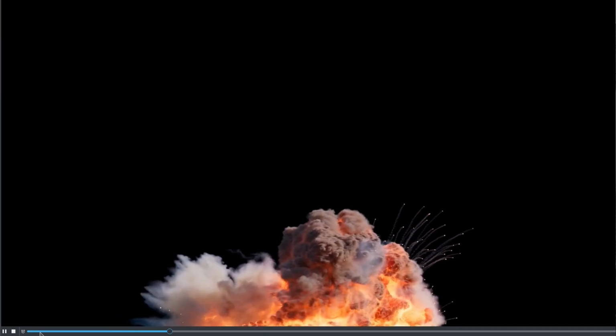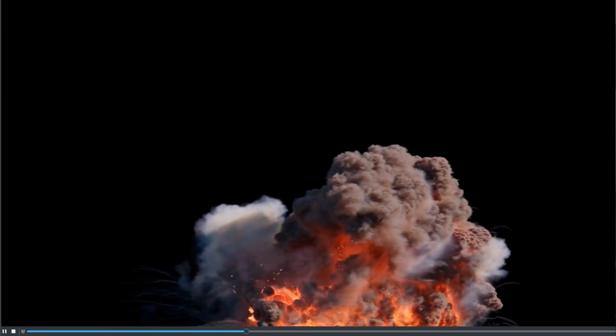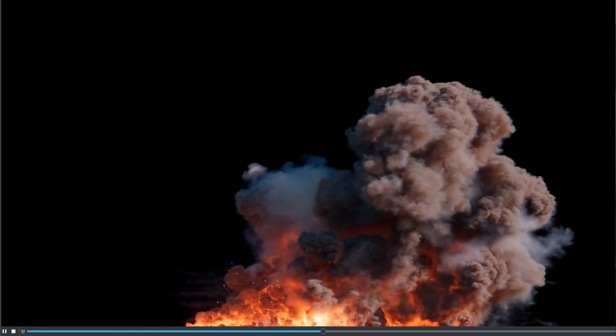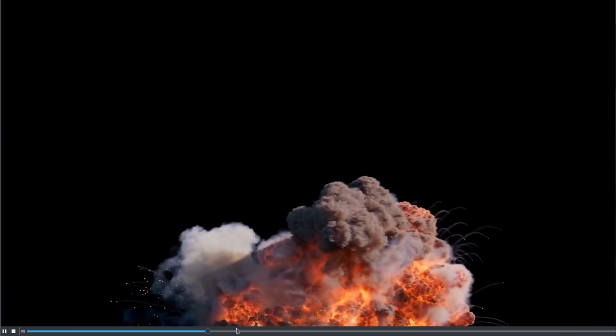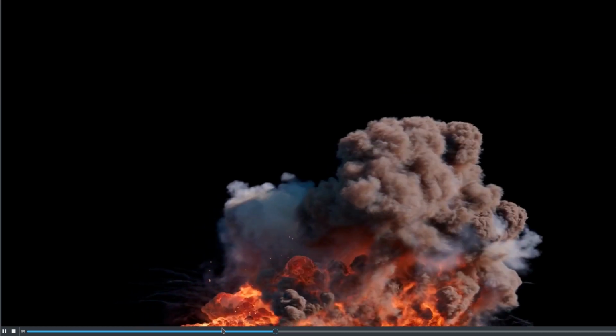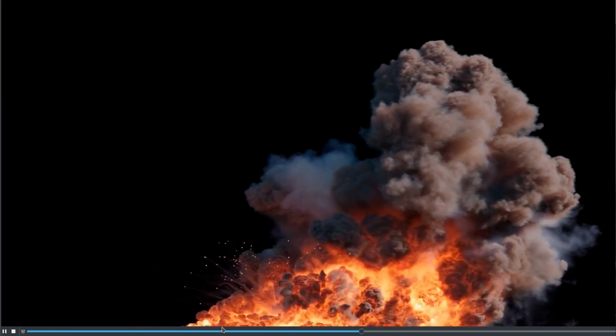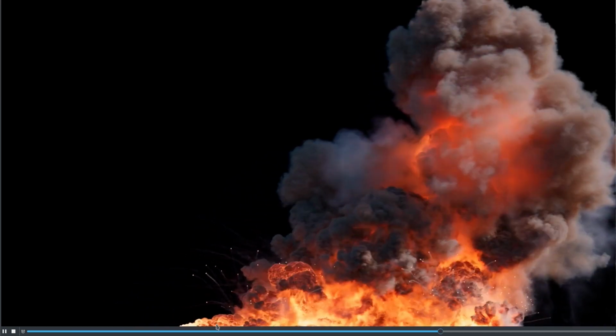On a side note, this is not part of the presentation, but if you are interested in making something similar, there are two additional elements in this explosion. One is the constant sourcing from the bottom of the screen. There are points scattered on the ground which constantly emit fire and smoke into the simulation.